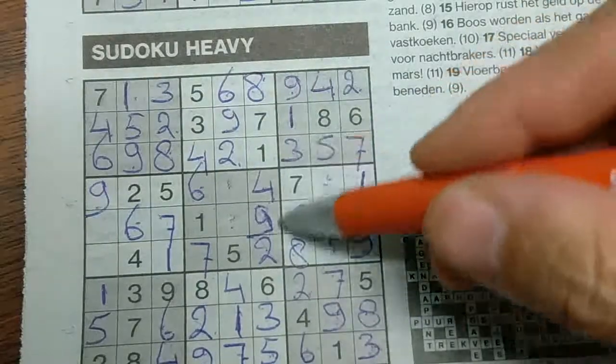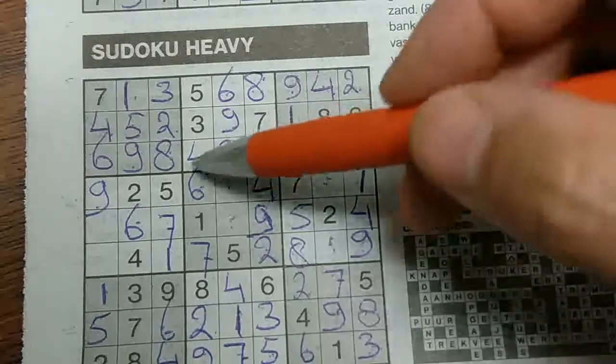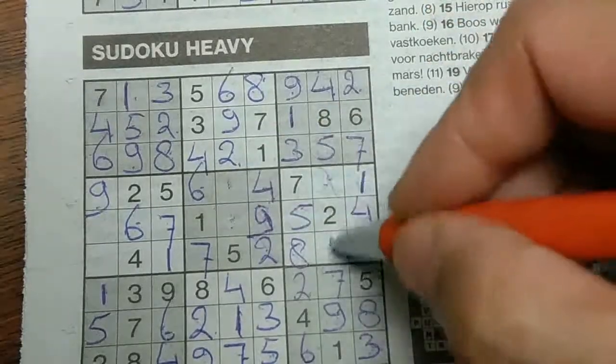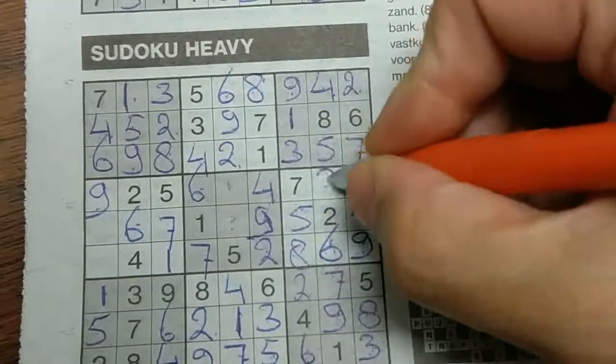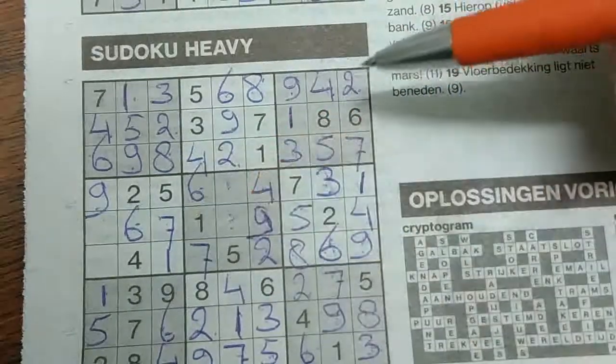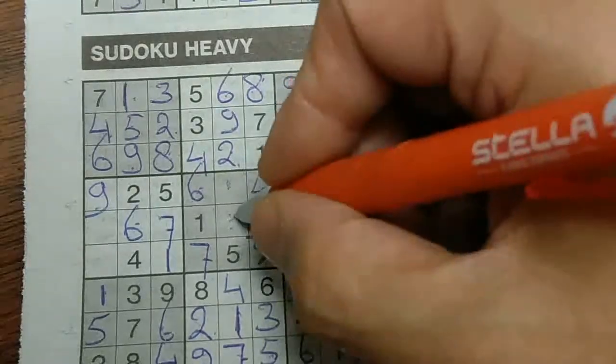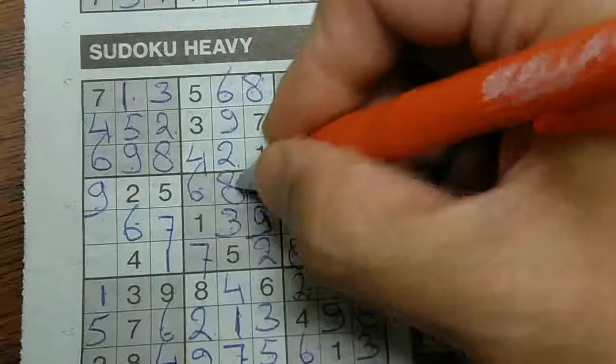Two missing numbers of this big square for the numbers 6 and 3. We have a 6 there, so no 6 here. 6 must be here, and the 3 goes there. Two missing numbers of this big square for the numbers 3 and 8. We have a 3 here, so no 3 there. 3 must be there, and the 8 goes there.